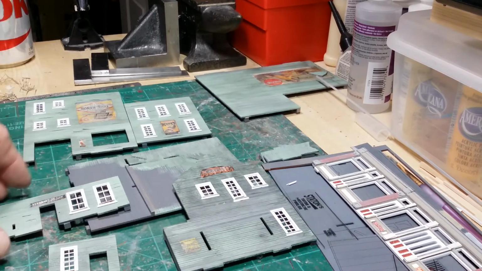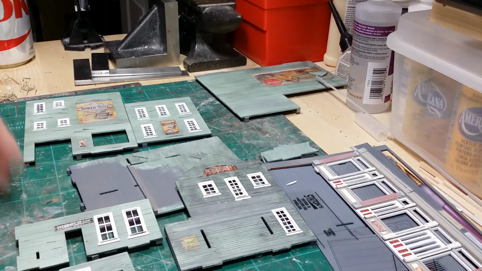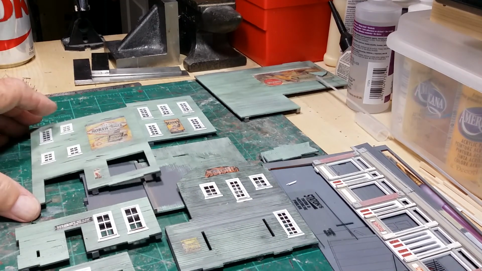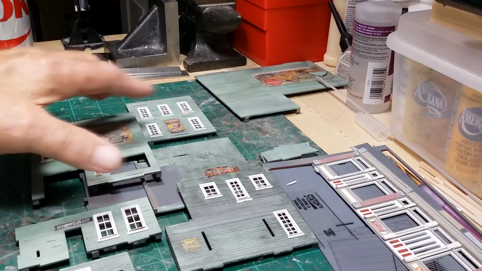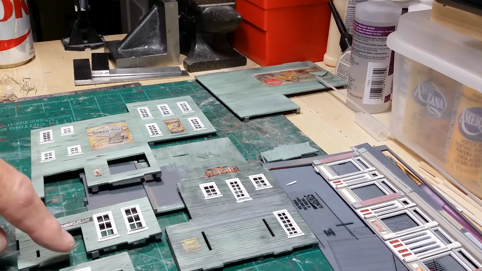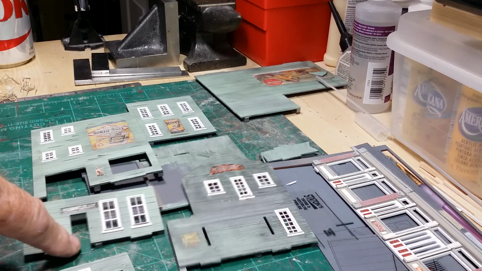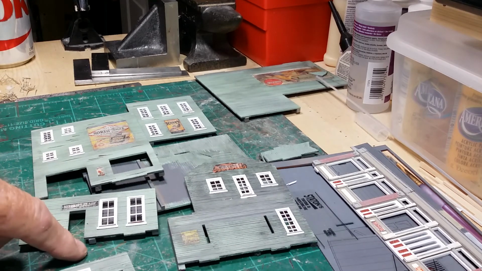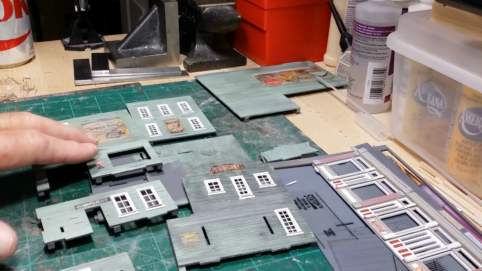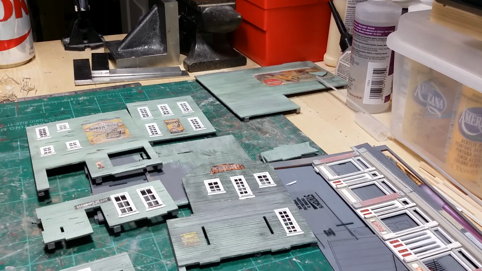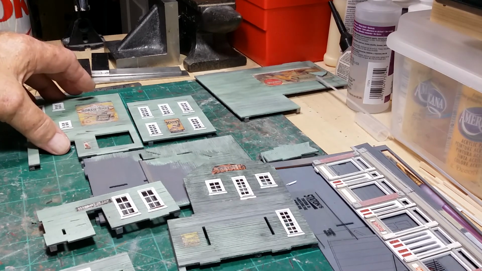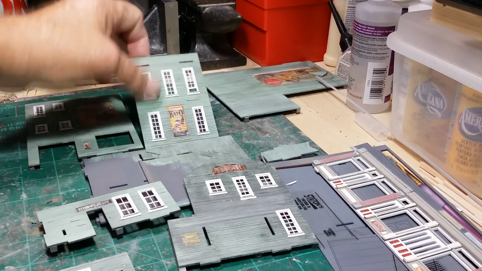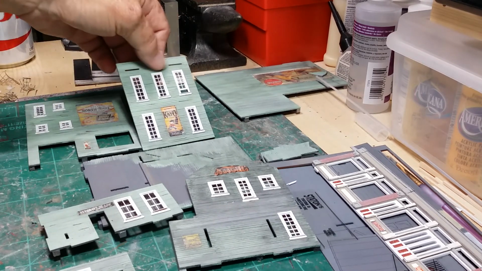Now, as far as the doors go, the doors are going to go on once I have the walls assembled, because they have thresholds on it, and the thresholds go onto the floor. I'll put the doors on, and then after the doors go on, the railing on the second floor will go on. And there's some trim that we have to put on the top of here.